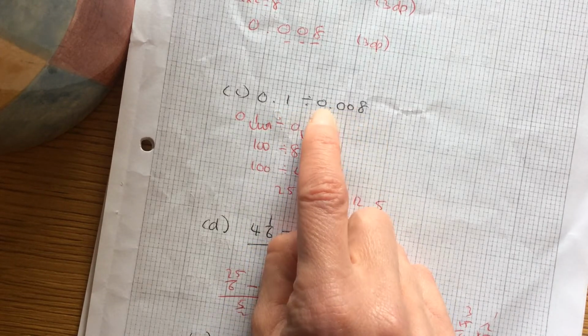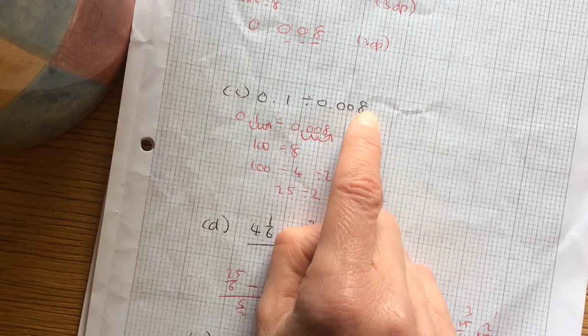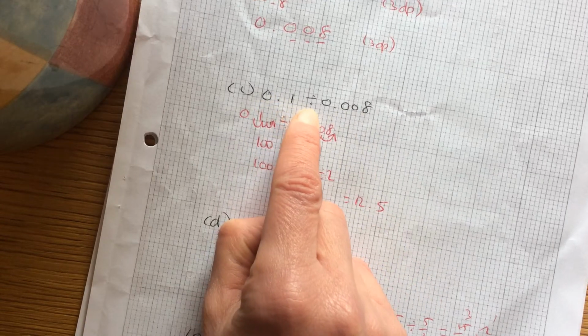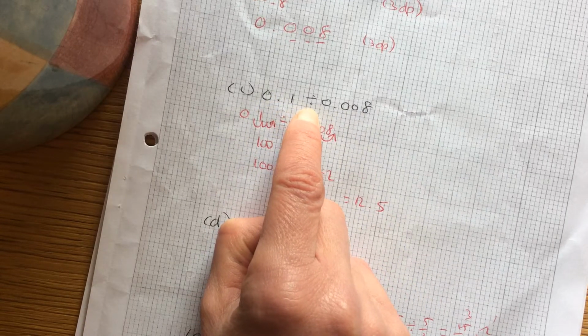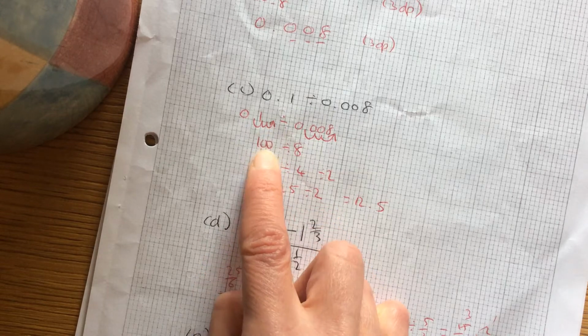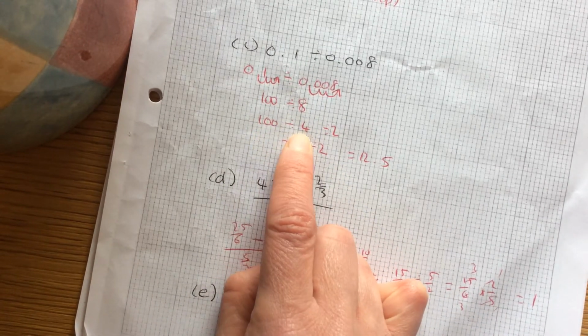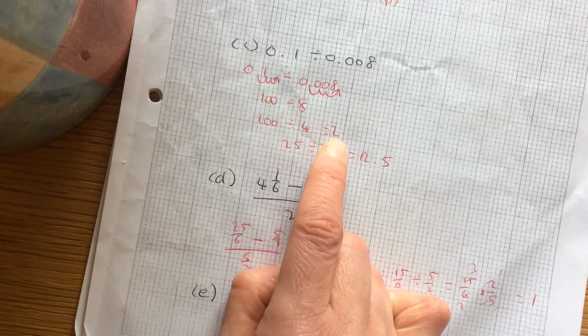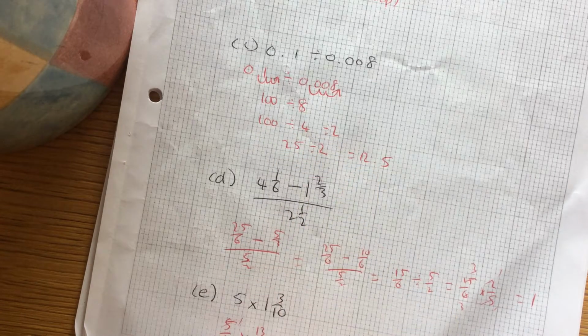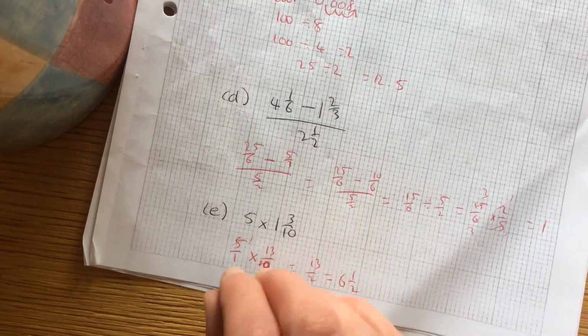And this one here, look at this one. I want to divide by this, so I have to move this 3 times. Then I'm left with gaps, and you fill them in with zeros. And if you do that, you should get 100 divided by 8. Again, I was being really lazy here. 100 divided by 4 is 25. Divided by 2 is 12.5. So those wee tricks make life a lot easier.